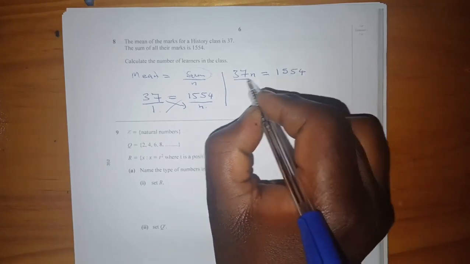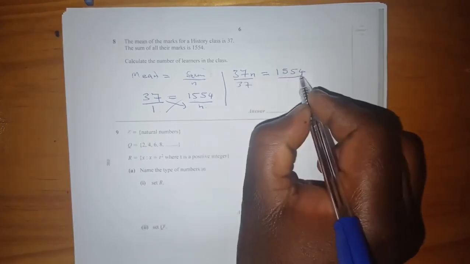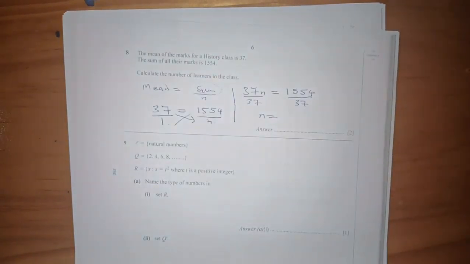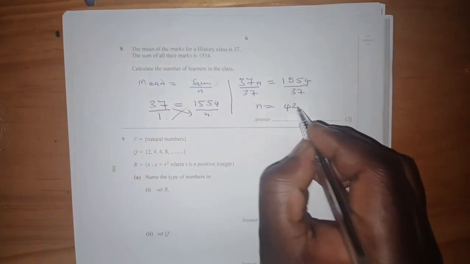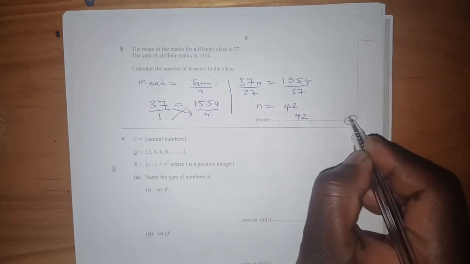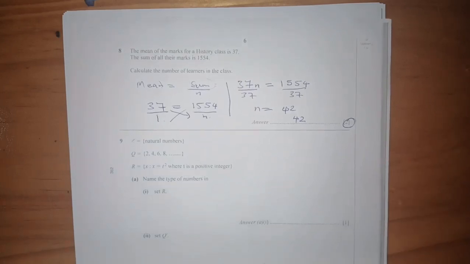So the answer is 1554 divided by 37. Then n will be equal to 42. So basically there were 42 learners. Let us take all these marks now. Next question.